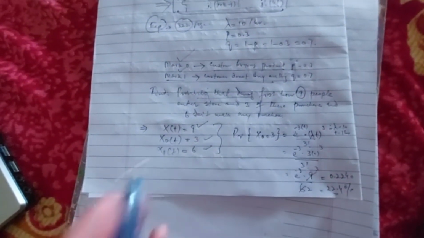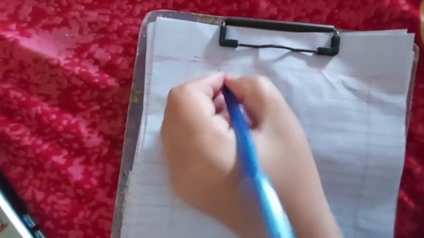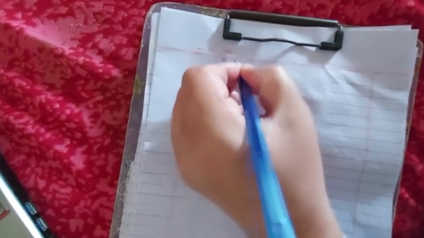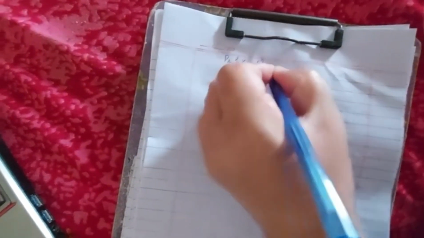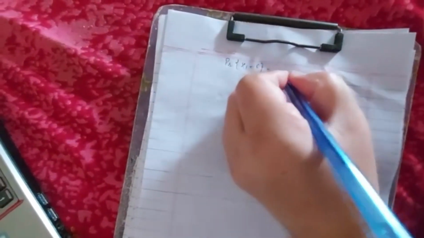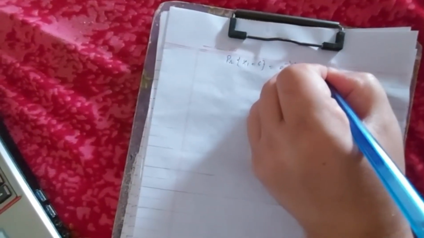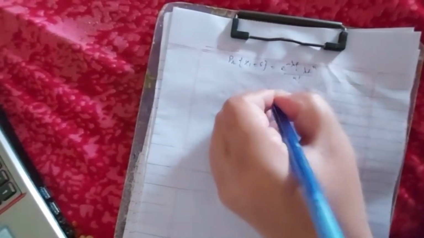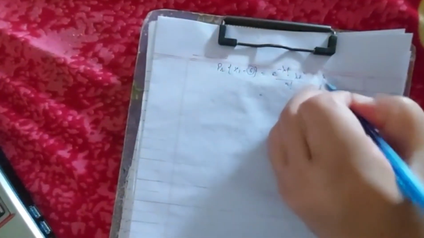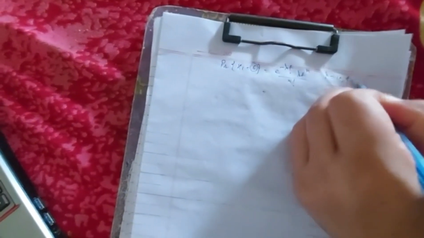Now we want to find x1 of t is equal to 6. The probability that x1 is equal to 6 will be equal to e raised to the power minus lambda t, times lambda t raised to the power n, divided by n factorial. Now n here is 6, lambda is equal to 10 and t is equal to 1.